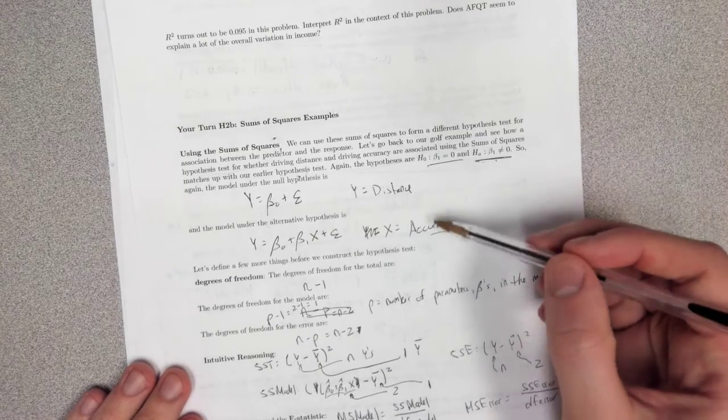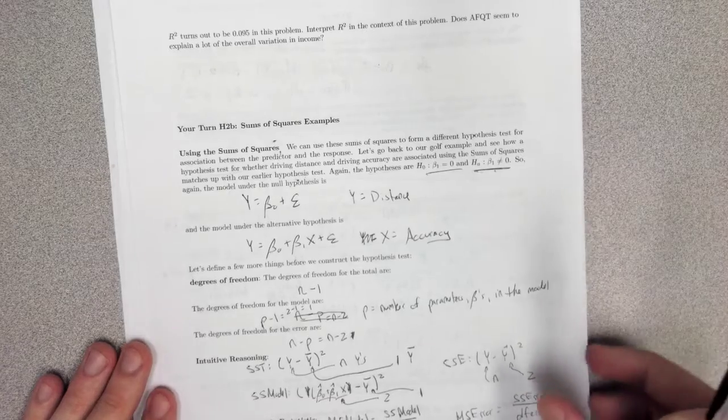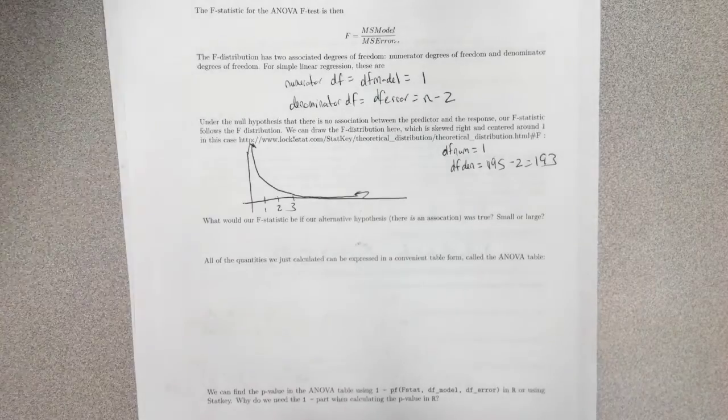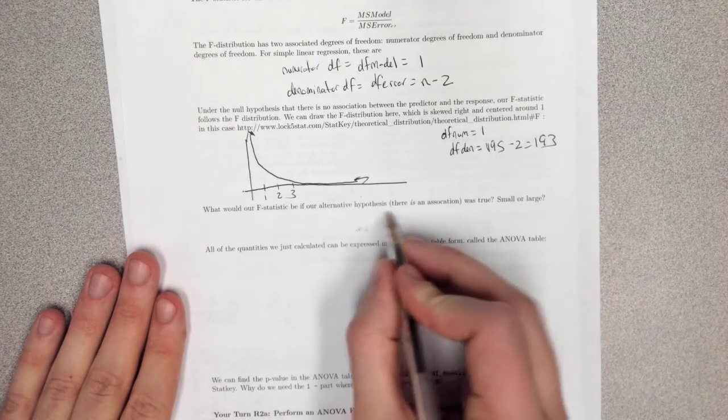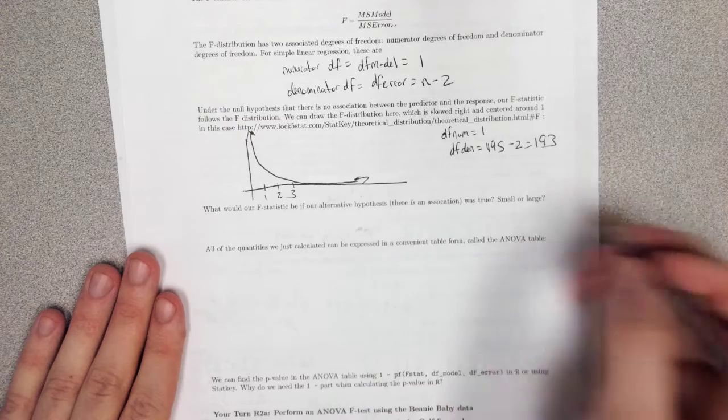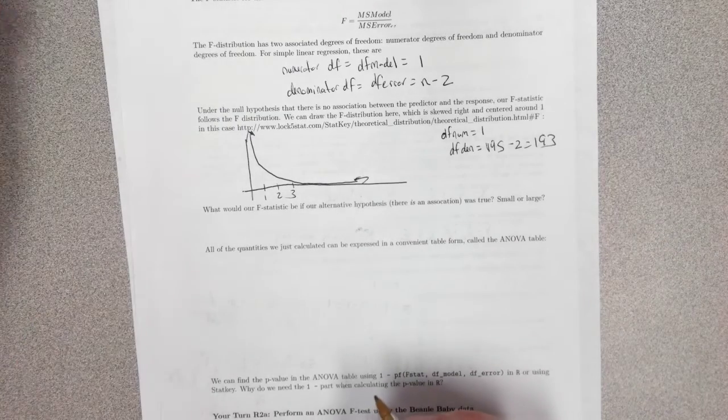You'll end up practicing this on the golf example in the accompanying handout. And so, our F statistic, if our alternative hypothesis was true, you could take a second to think about whether that is going to be small or large.